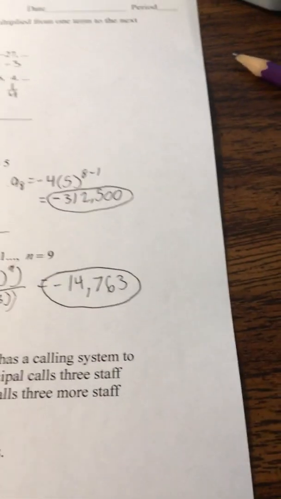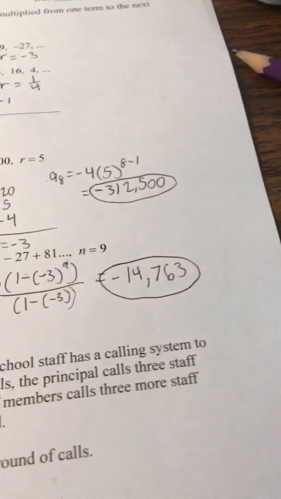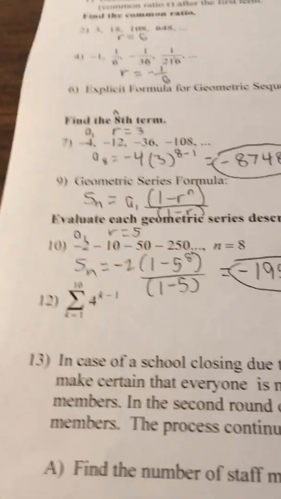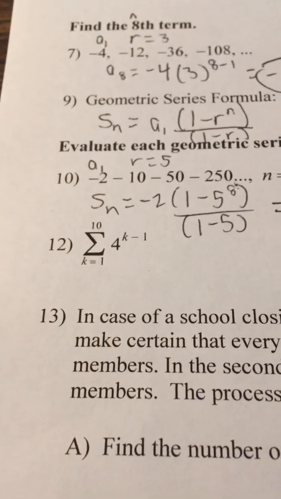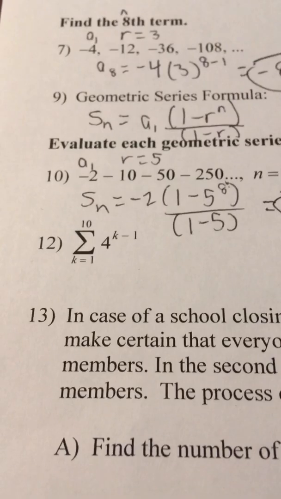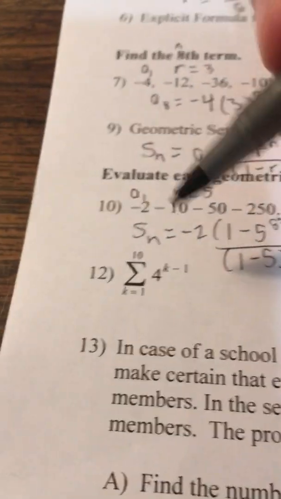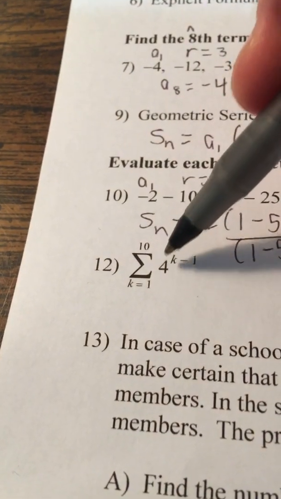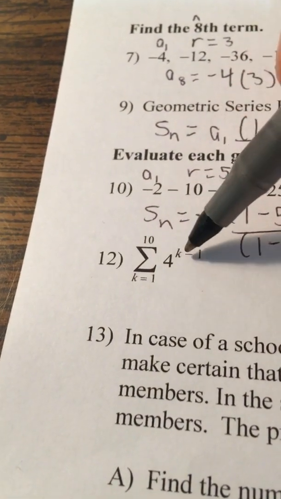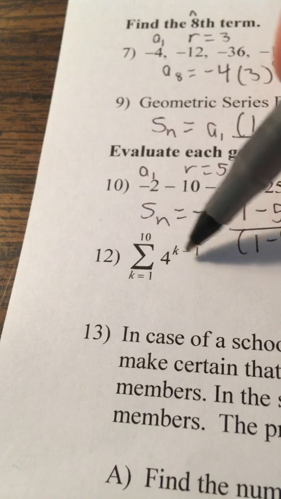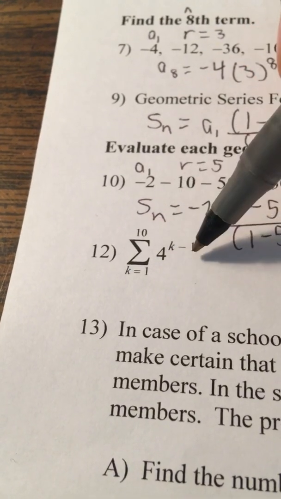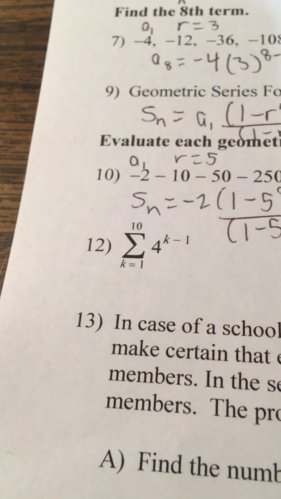All right. Almost there. Stick with me a couple more problems now. Number 12. Do you remember what that thing means? It's sigma notation. It means sum. So the long way of working this problem would be to plug in 1 in for k, do 4 to the 1 minus 1 power, then plug in 2, then plug in 3, then plug in 4, and then all the way till you get to 10, plug in 10, and then add it all together.